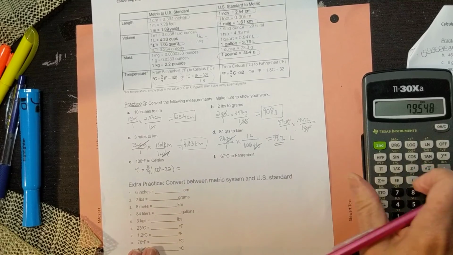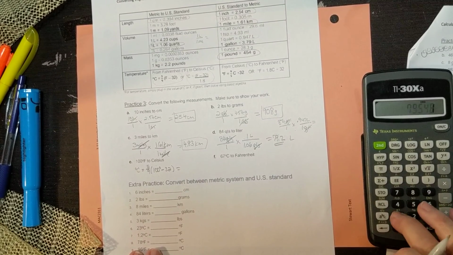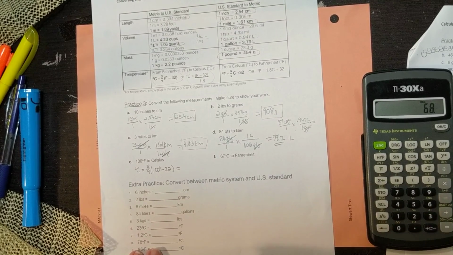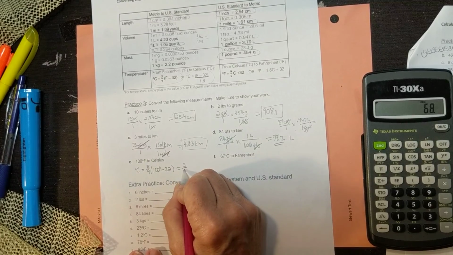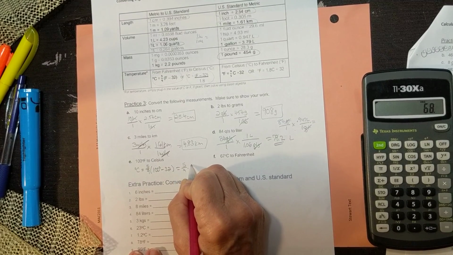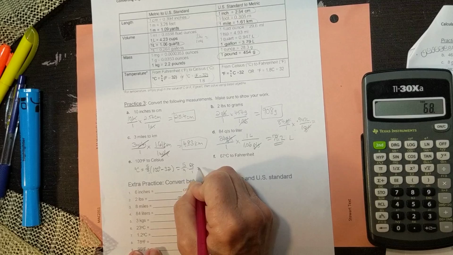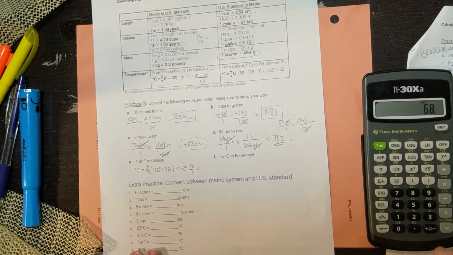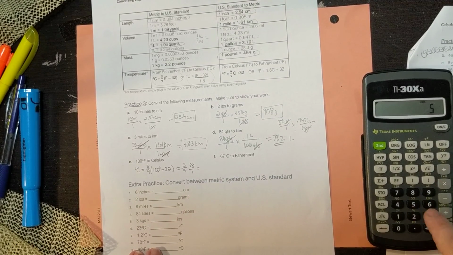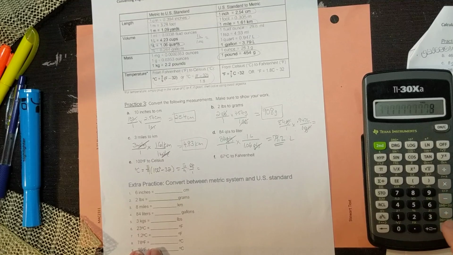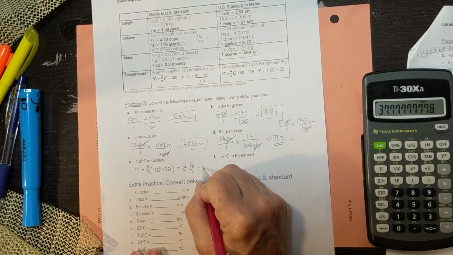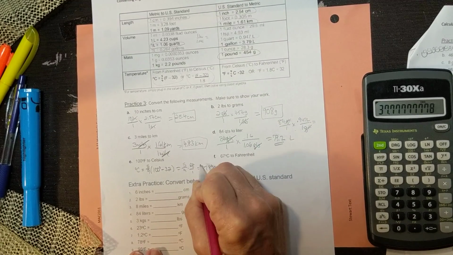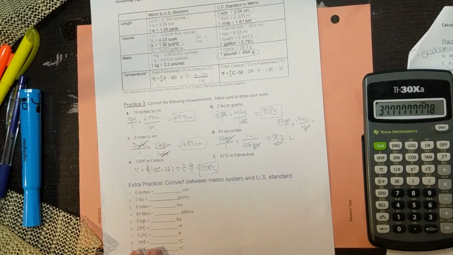All right, remember order of operations, 100 minus 32 is 68, so this is 5/9 times 68, or 68/1. 5 times 68 over 9 times 1 gives me 37.8 degrees Celsius is what I get right there.